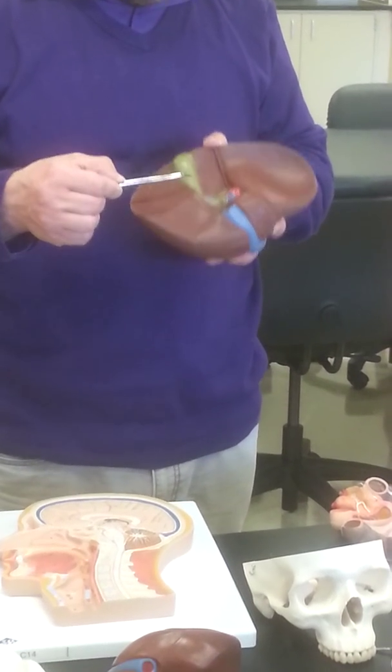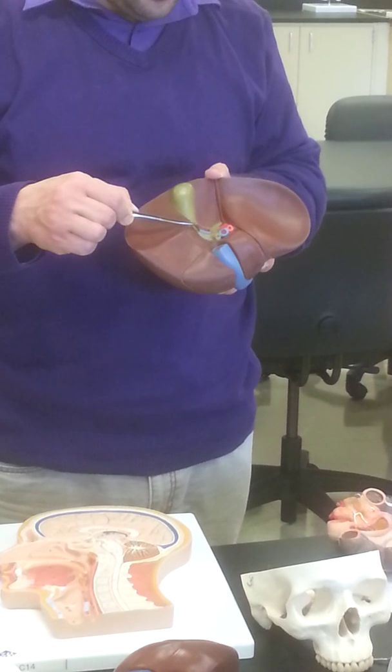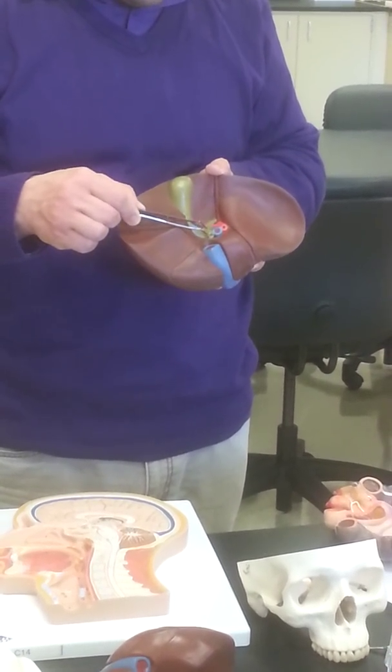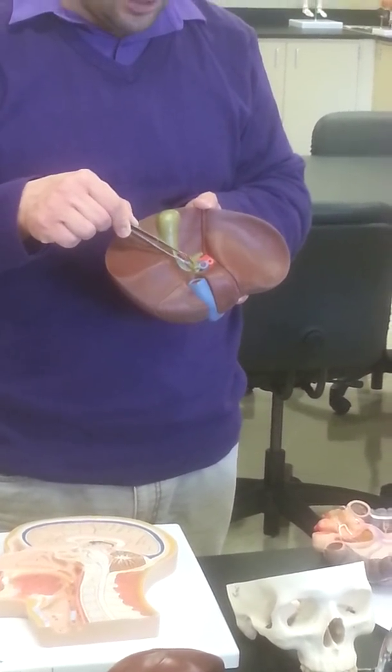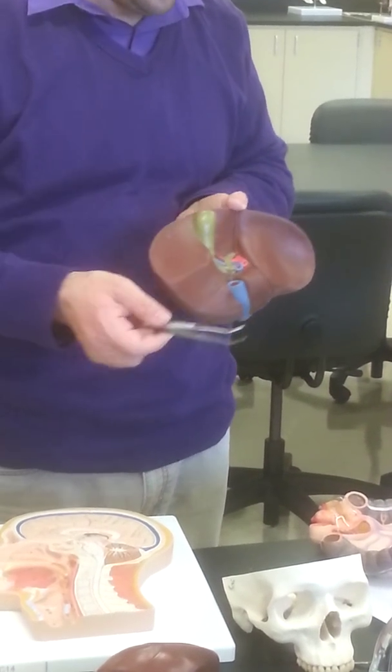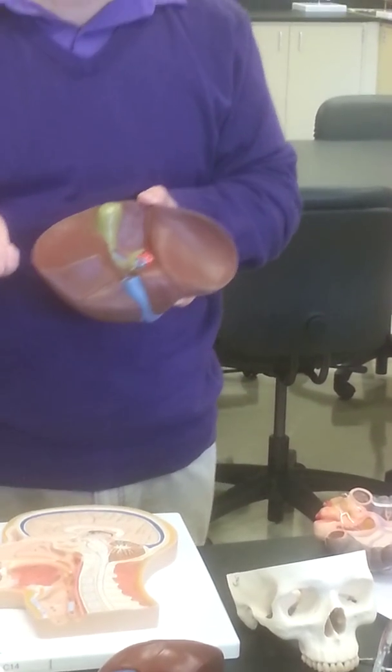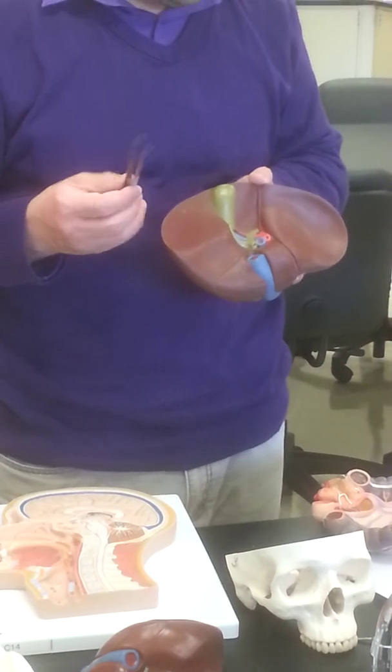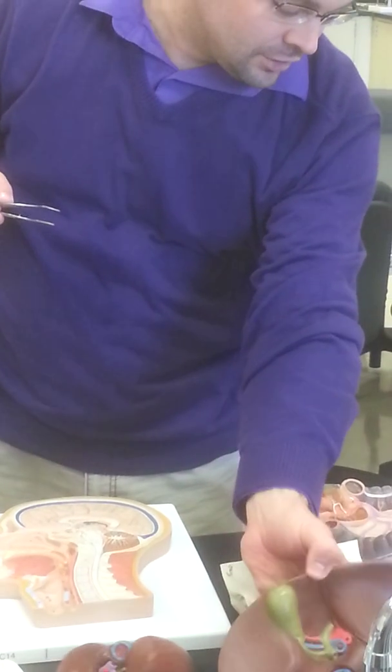When the gallbladder secretes bile, it goes out its own duct, which isn't on the list. And then the two ducts join together, and that's called the common bile duct. And that will join up with the duodenum. And that's how the bile comes into the small intestine and mixes in with the food. Okay, so that's the liver model.